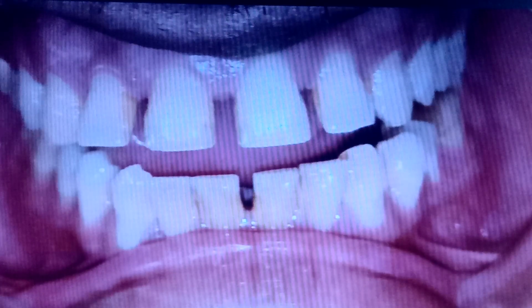In this way, by finding the exact cause of the spacing and selecting and implementing a suitable treatment procedure, we can close the interdental spacing and increase our desired beauty.